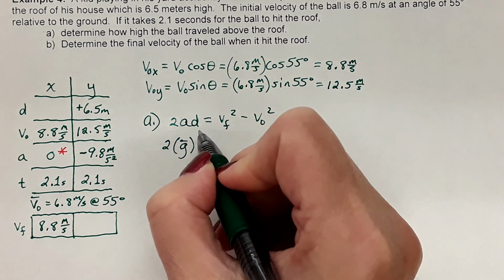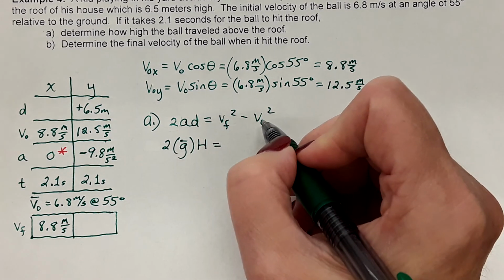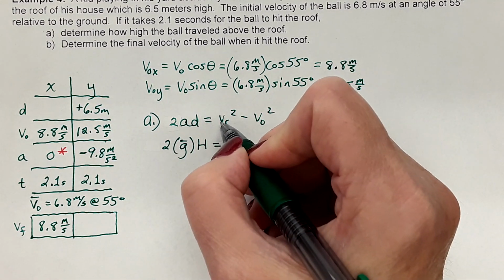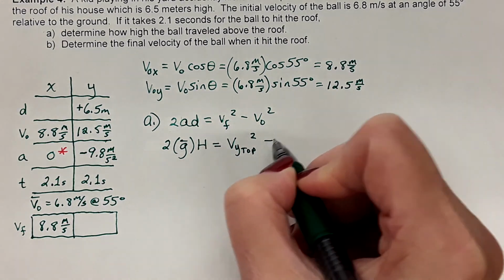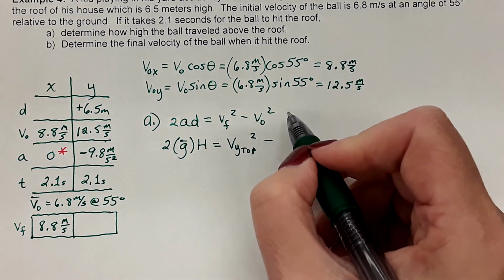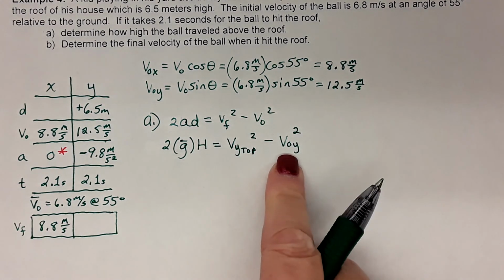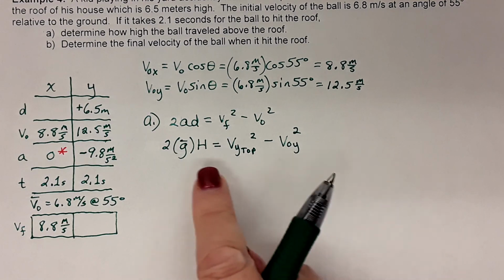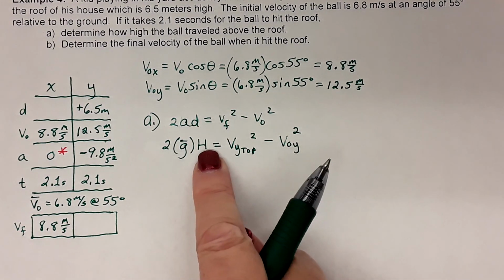H, we need to find H. That's the distance it travels from the ground up. And we know that it stops at the top. And we know we have an initial vertical velocity, v sub o y squared. So we're going to start with our initial vertical velocity. We're going to decelerate to a stop, and it'll tell us the distance h.